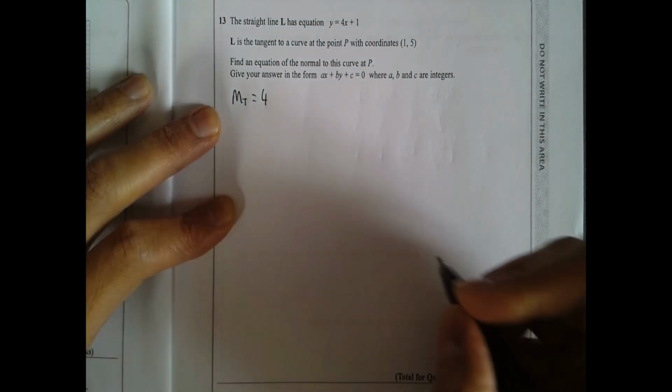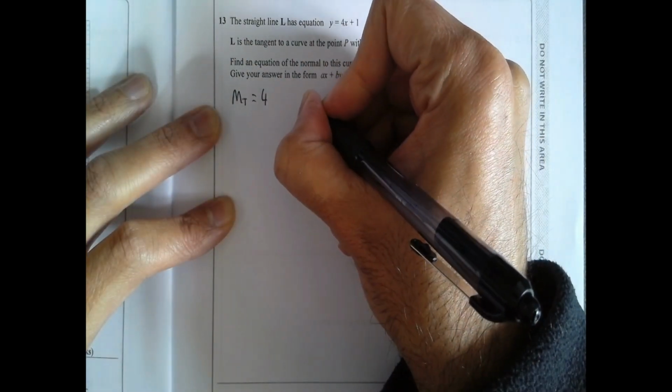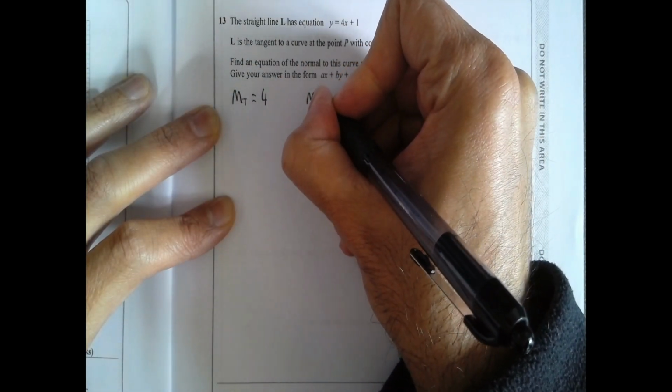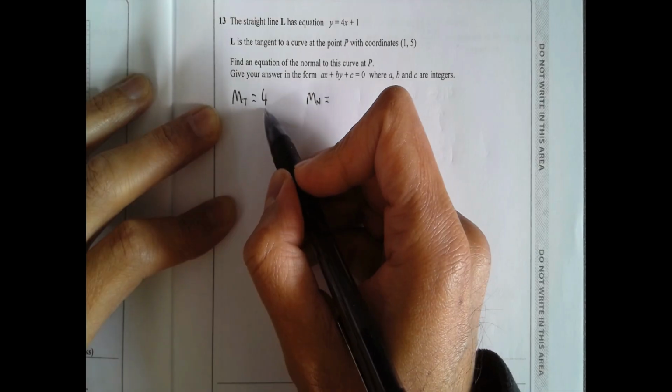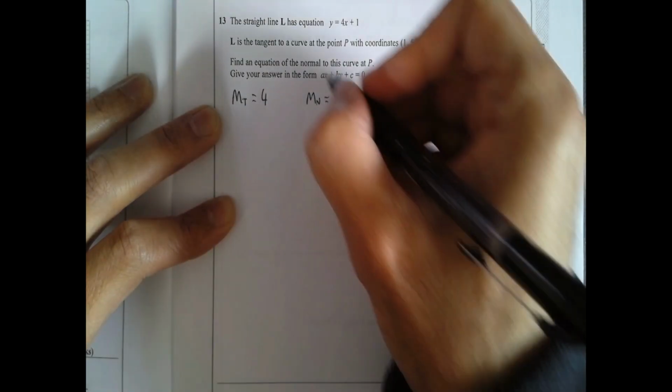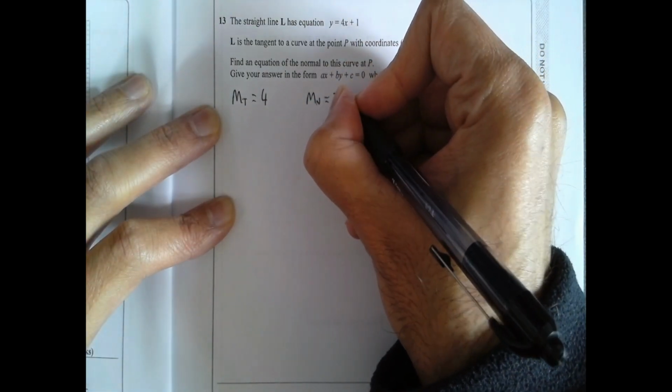That's the gradient of the tangent. The gradient of my normal, which I'll write with a subscript n for normal, is going to be, well, if that's 4, this has to be perpendicular, so it's going to be the negative reciprocal of 4, so that's going to be negative 1/4.